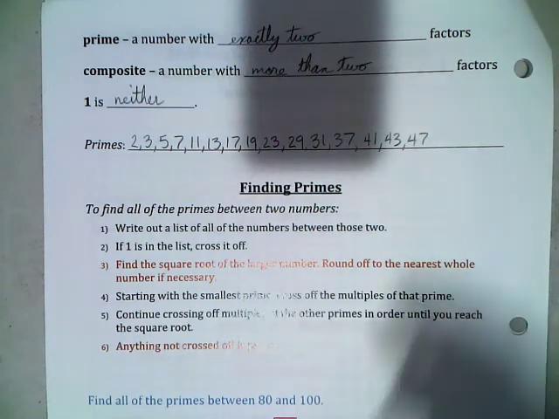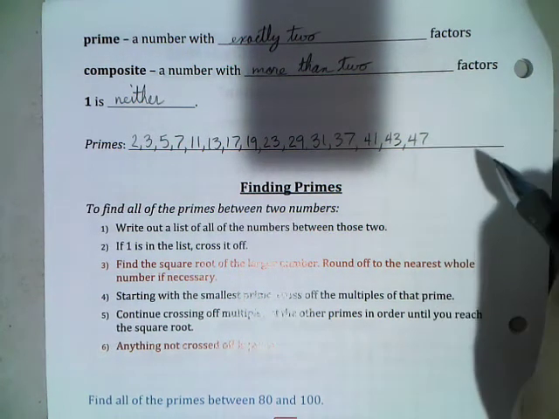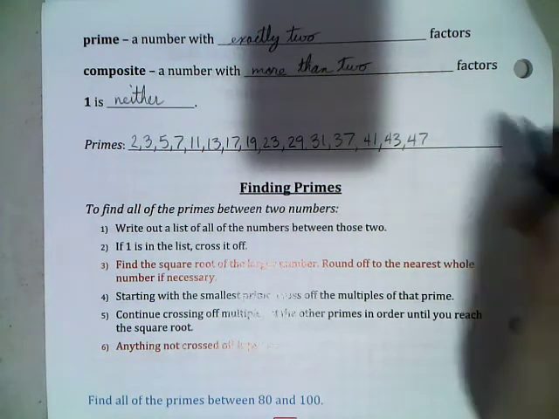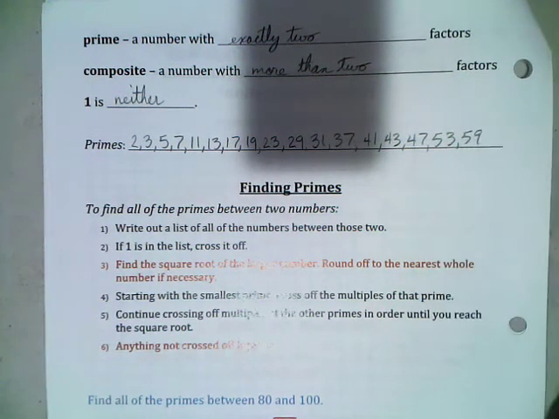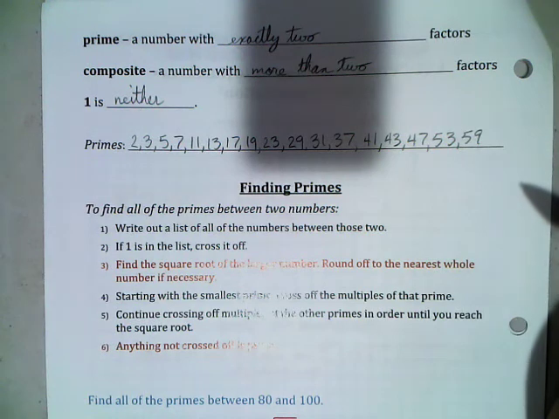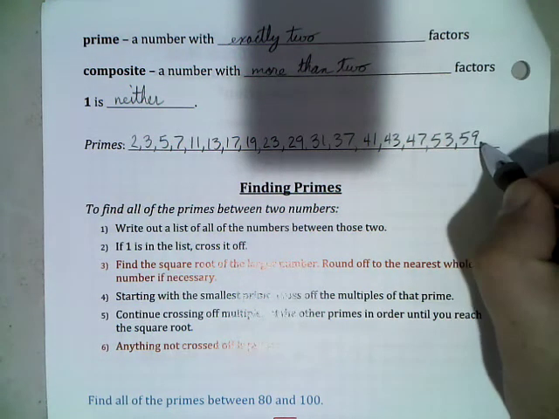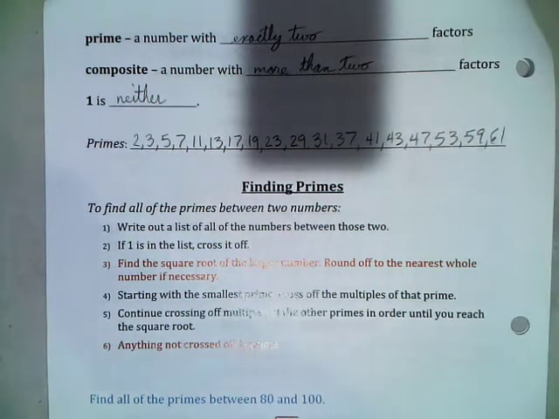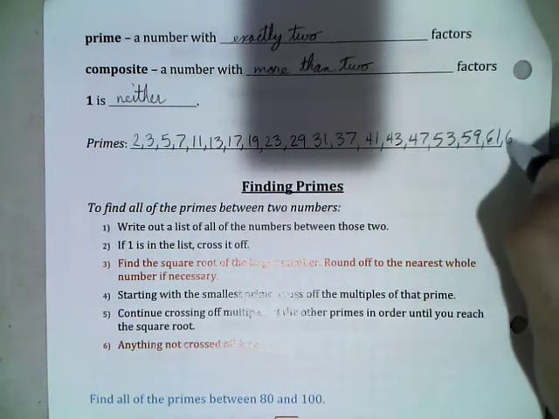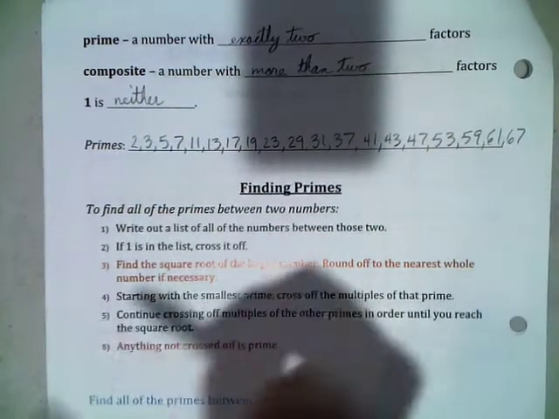All right, moving on. 50s, pause. In the 50s, we have 53 and 59. Pause for the 60s. All right, in the 60s, I have just 2 primes, 61 and then 67. And I ran out of space here, so I'm just going to go below.